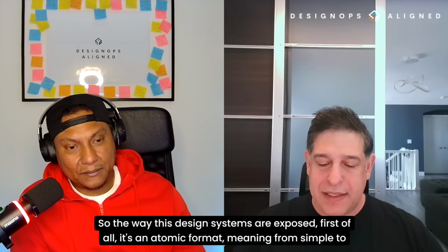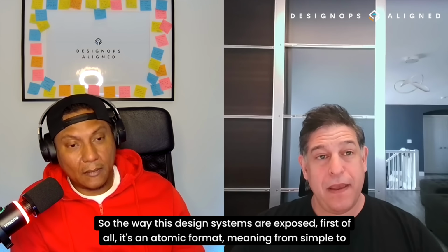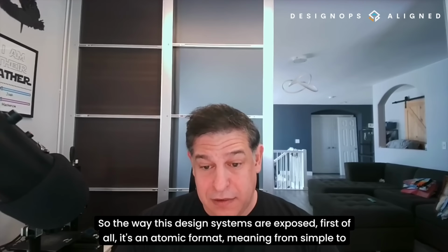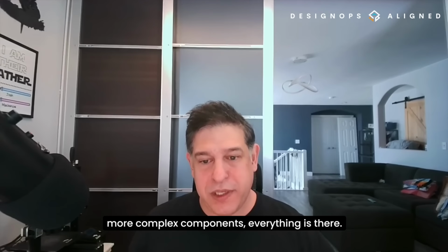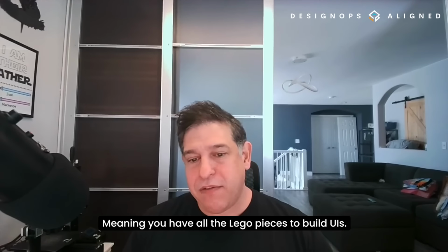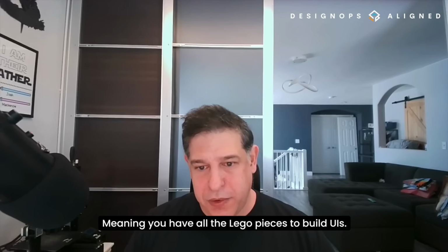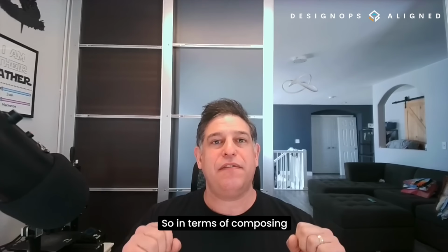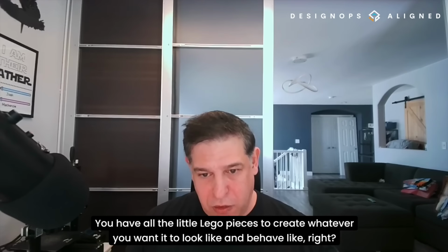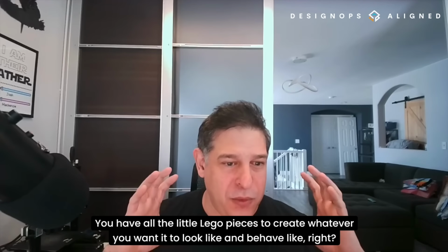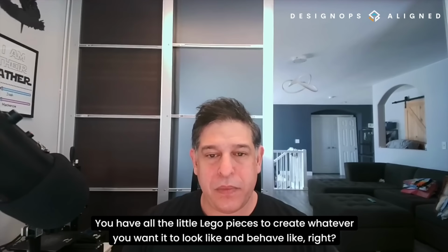So the way these design systems are exposed, first of all, it's an atomic format, meaning from simple to more complex components, everything is there, meaning you have all the Lego pieces to build UIs. So, in terms of composing a UI, there's no limitation. You have all the little Lego pieces to create whatever you want it to look like and behave like, right?